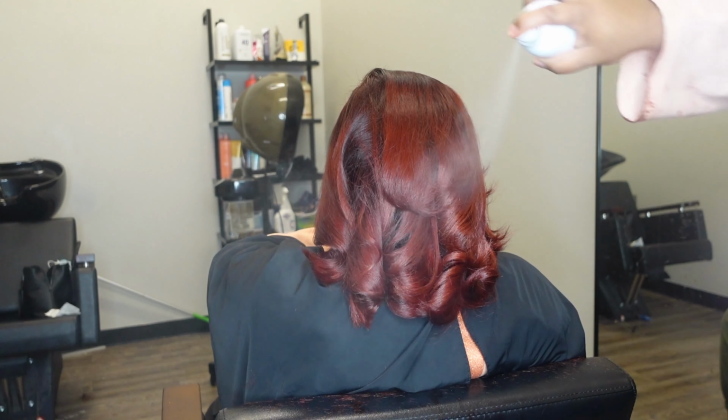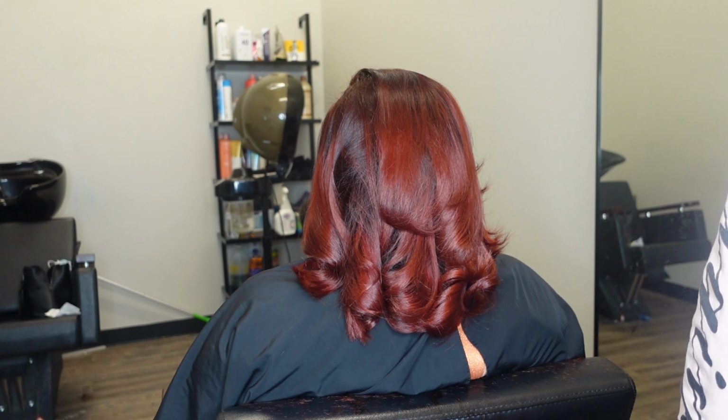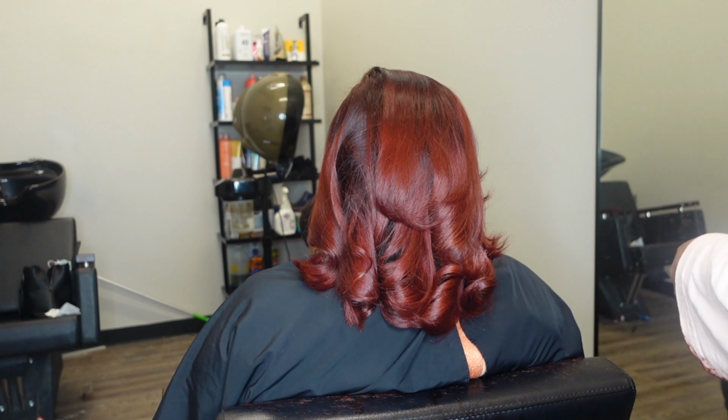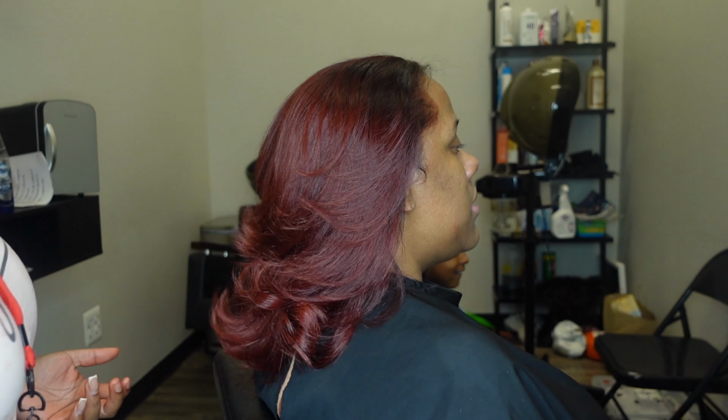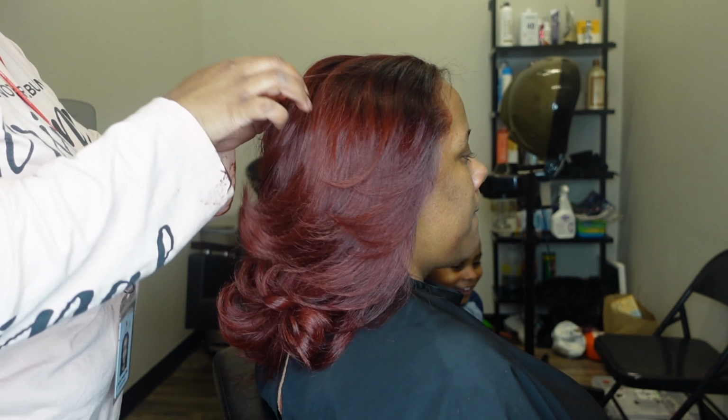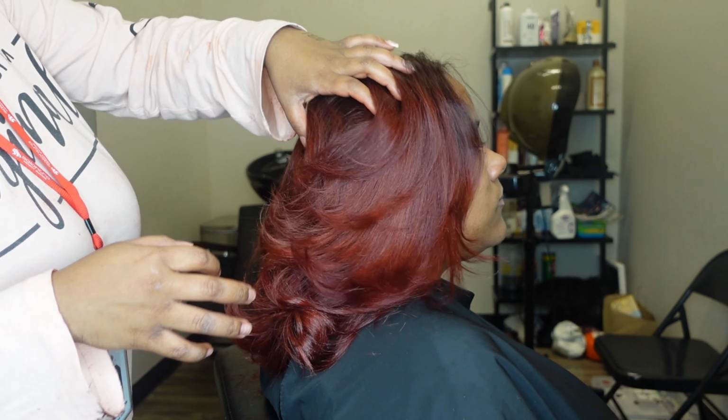Y'all going to see me combing out her hair now. It came out gorgeous. It came out beautiful. I love this color. I think I told y'all that I use Pravana. Yeah, I told y'all already that I use Pravana, but the color came out amazing. The color came out beautiful.